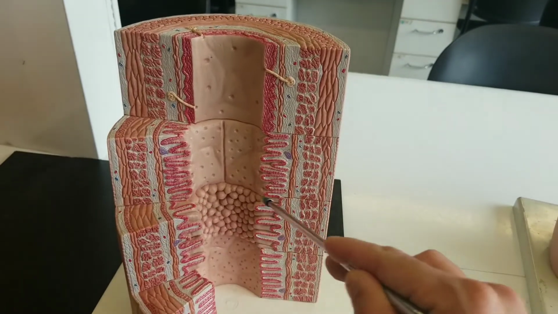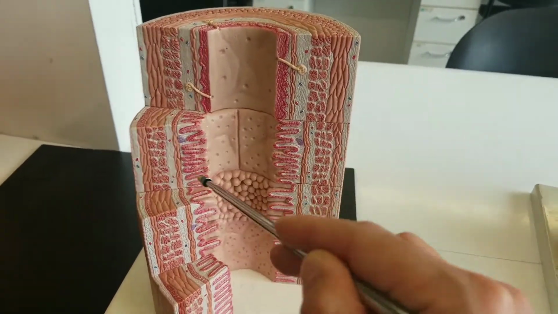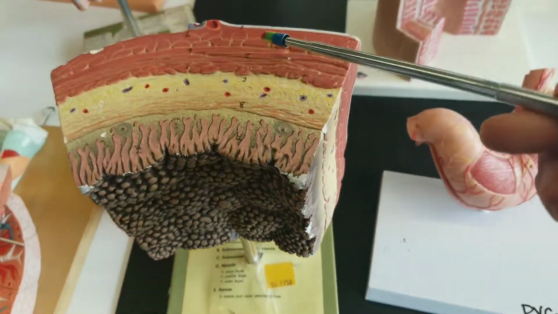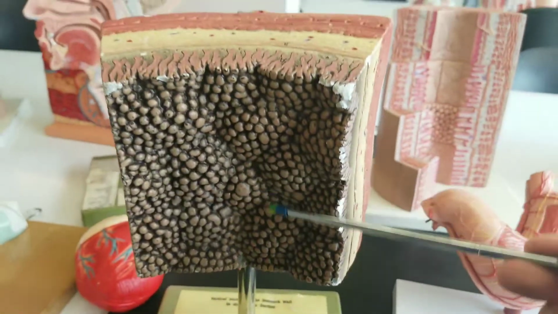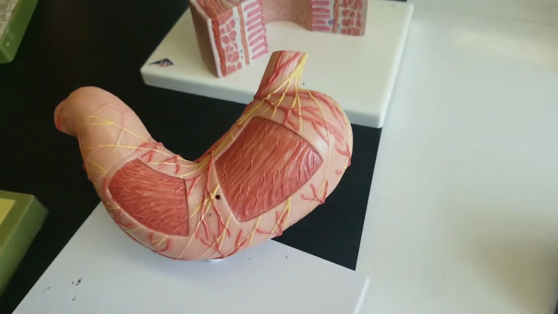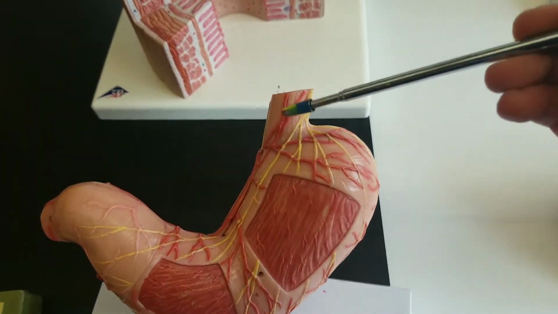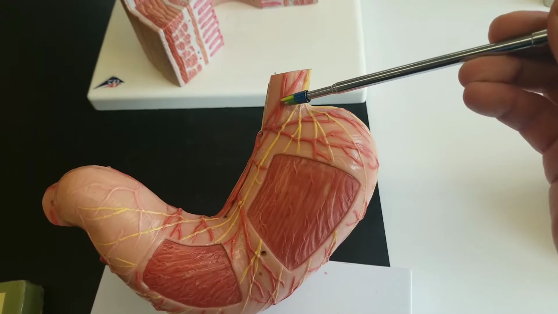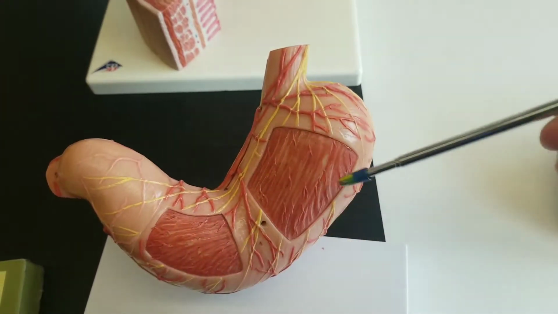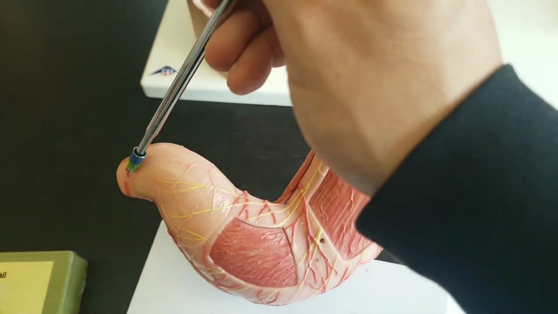This second section represents the stomach, and this also represents a section of the stomach. You can see the layers here and the internal lining, the lumen space. So one more time, let's take a look here. We've got our stomach, lower esophageal sphincter, cardia, fundus, body, pyloric part, pyloric sphincter.